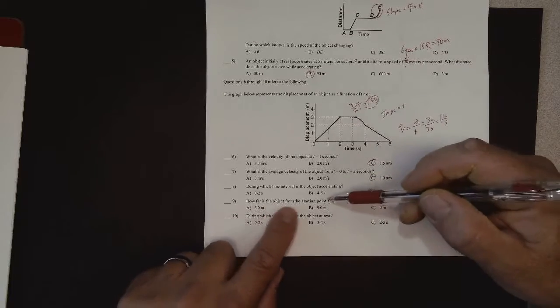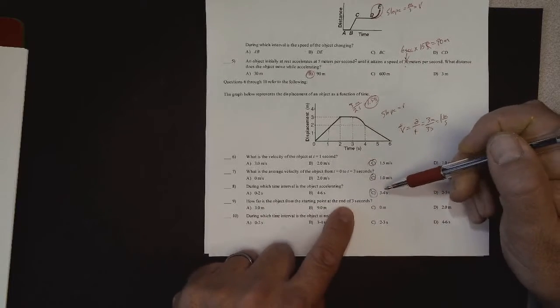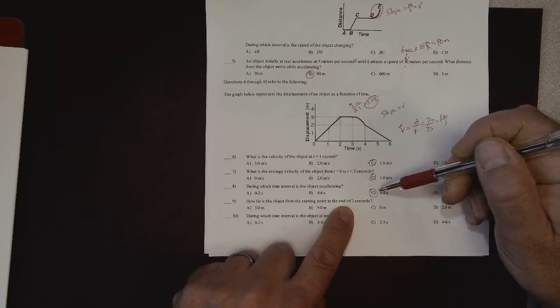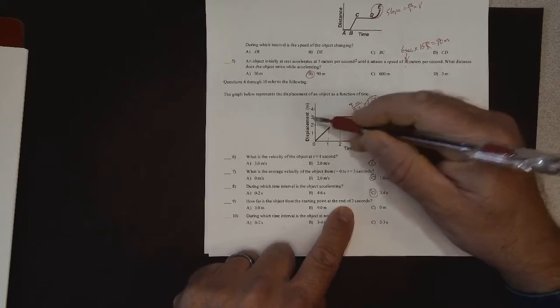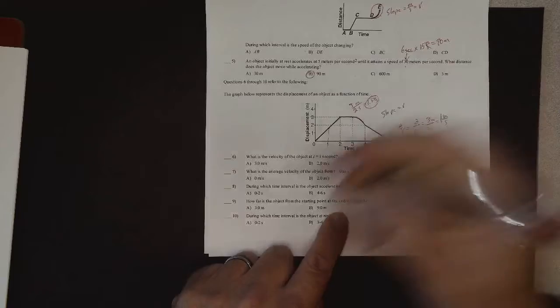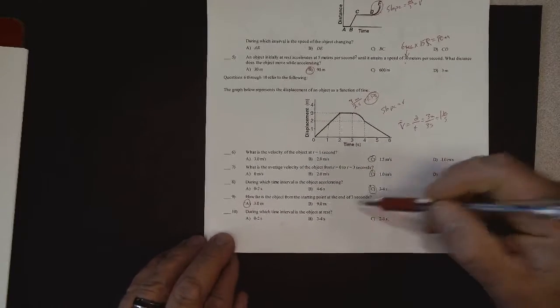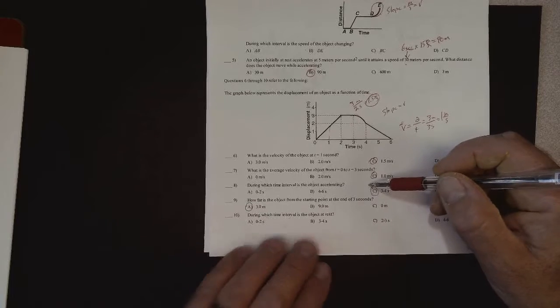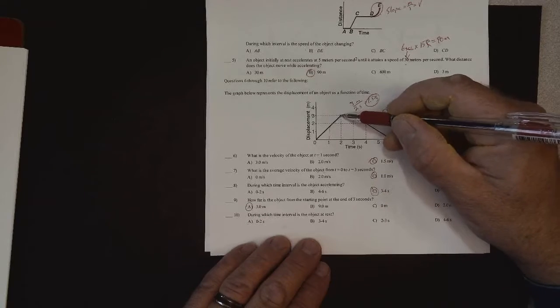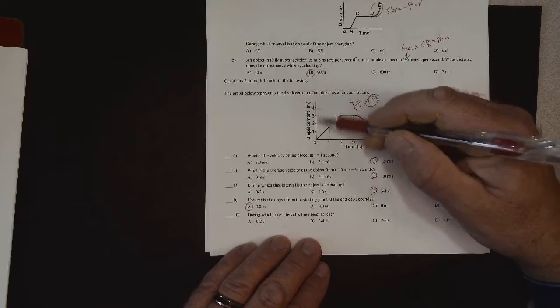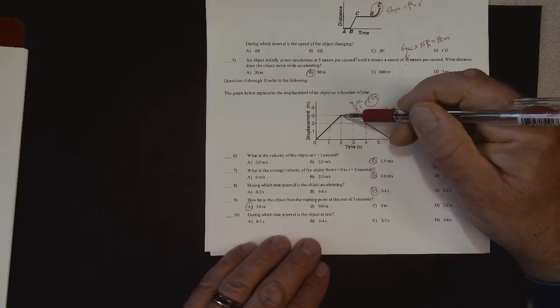How far is the object from the starting point at the end of 3 seconds? Well, 3 seconds, we went 3 meters. This is a directly read graph, nice and easy. During which time interval is the object at rest? Right here, notice it is not changing its displacement at all. So between 2 and 3 seconds, it is at rest.